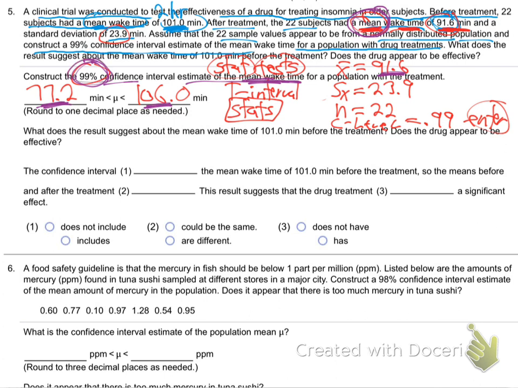We're 99% confident. So what does this suggest about the mean wake time of 101 minutes before the treatment? Before they took the drug at all, they had an average wake time of 101 minutes. So is this drug helping a lot? Are we confident it's helping?